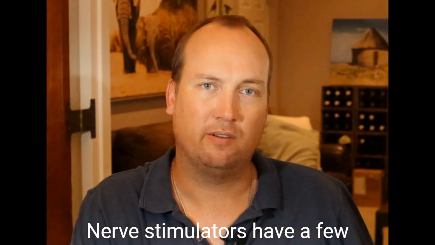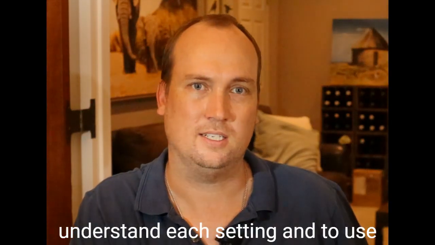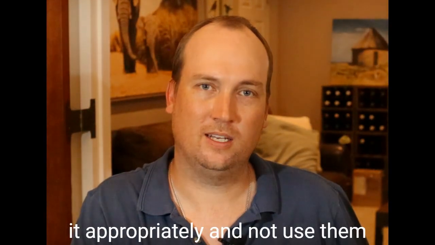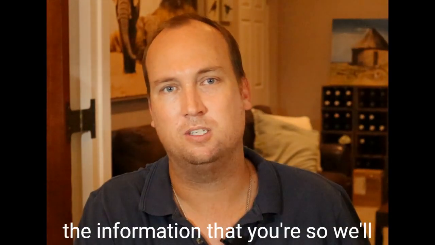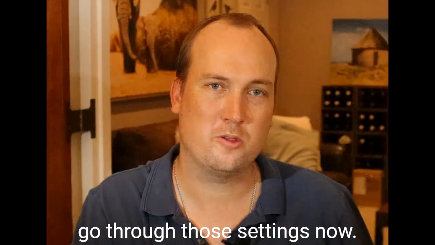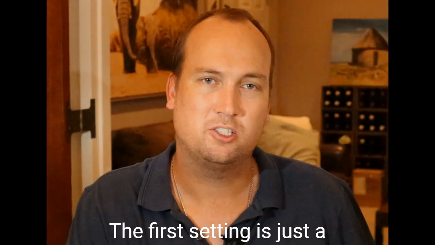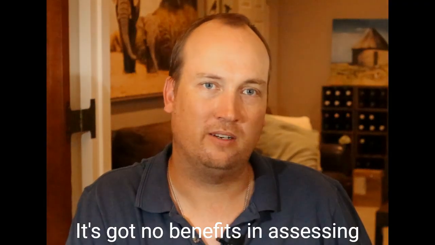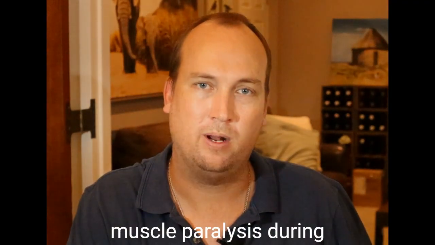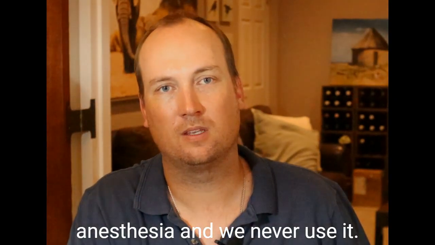Nerve stimulators have a few settings, and it's really important to understand each setting and to use it appropriately and not use them incorrectly and falsely interpret the information that you're getting. So we'll go through those settings now. The first setting is just a single twitch or a single pulse. It's got no benefit in assessing muscle paralysis during anesthesia, and we never use it.